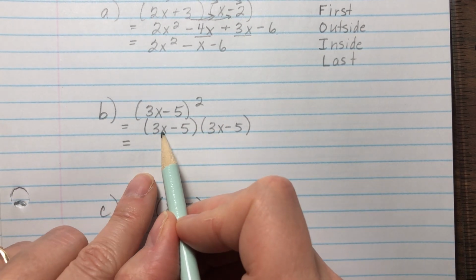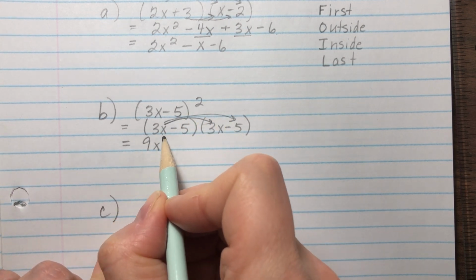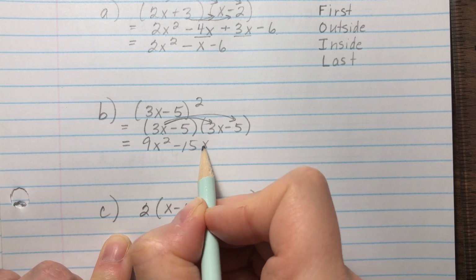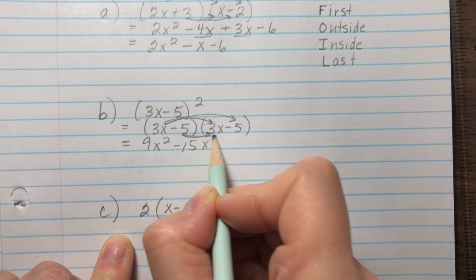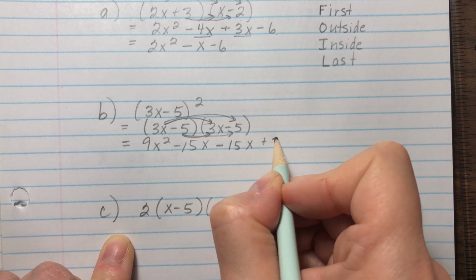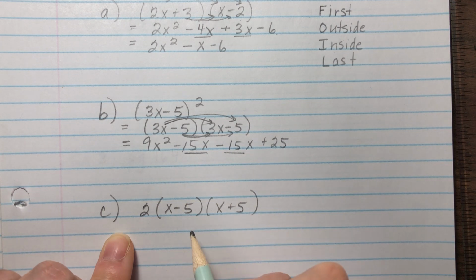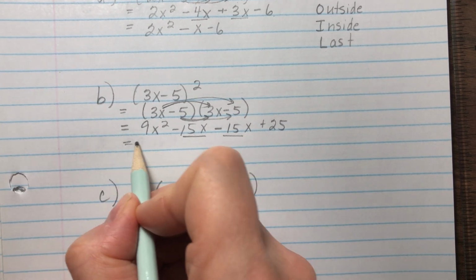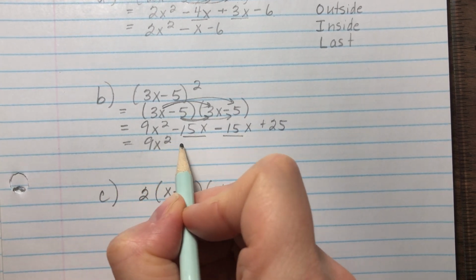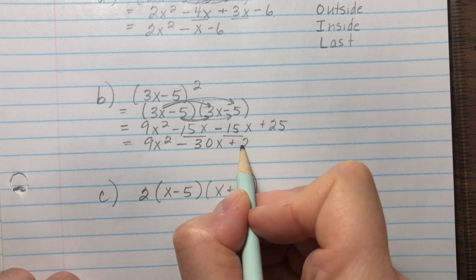So first I take the 3x and I multiply it through to give me 9x squared minus 15x. Then I take the negative 5 and multiply it through to give me negative 15x plus 25. And then I combine my like terms of negative 15x and negative 15x in order to simplify, giving me a final answer of 9x squared minus 30x plus 25.